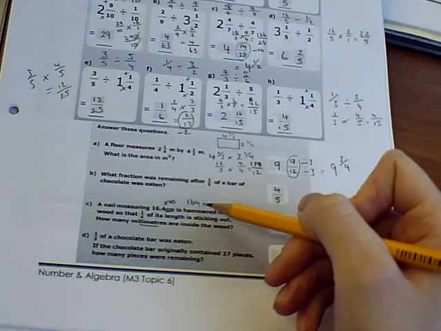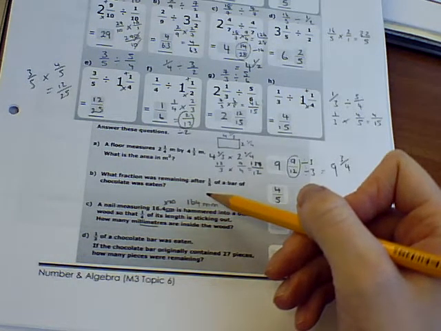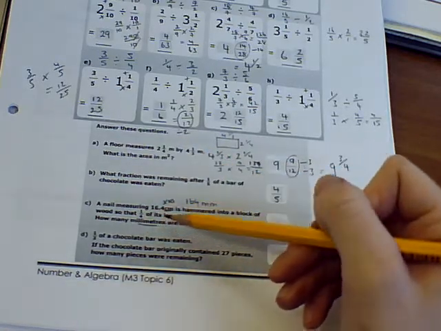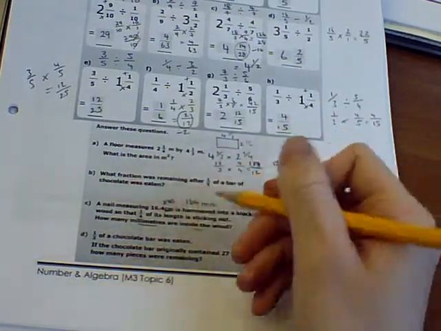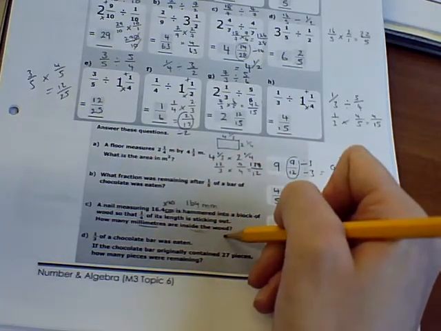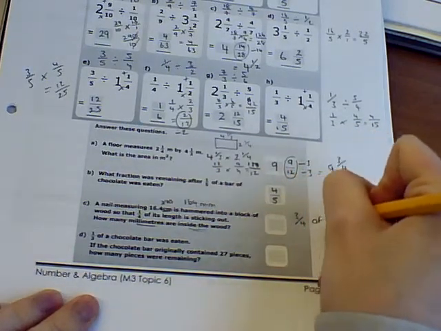1/4 of its length is sticking out. So you need to find, 1/4 of its length is sticking out. How many millimetres are inside the wood? So if 1/4 of its length is out, 3/4 are going to be inside. So you need to work out 3/4 of 164.